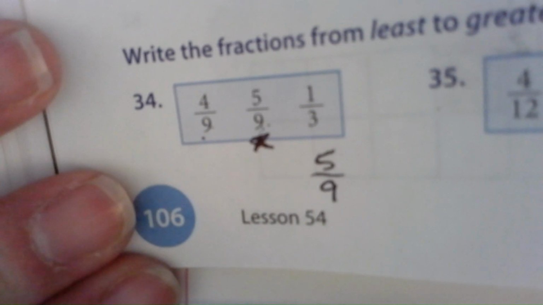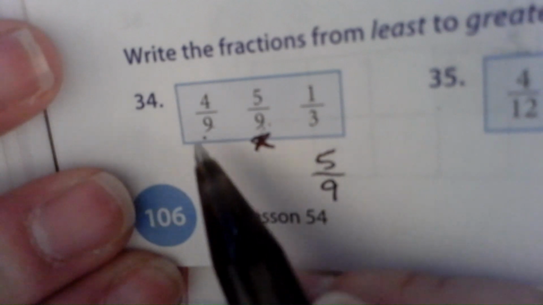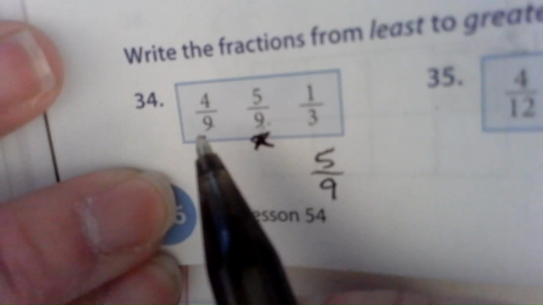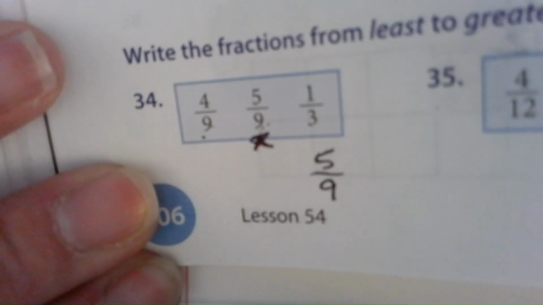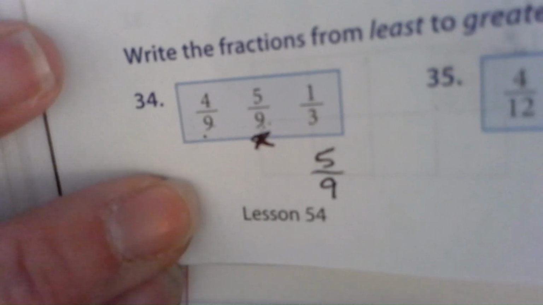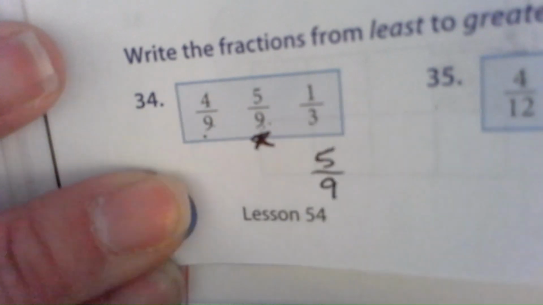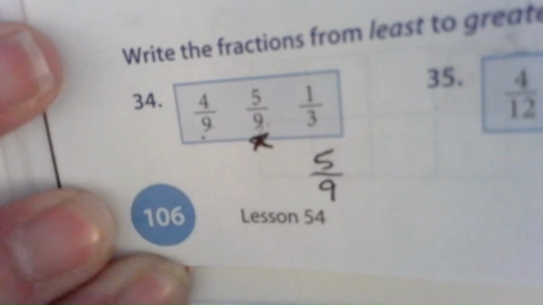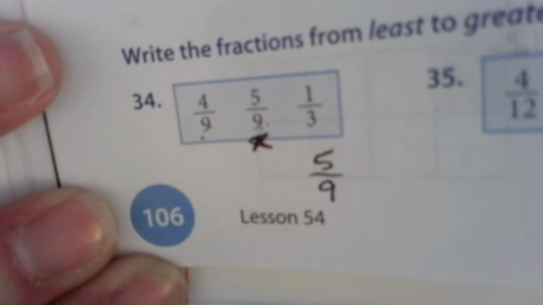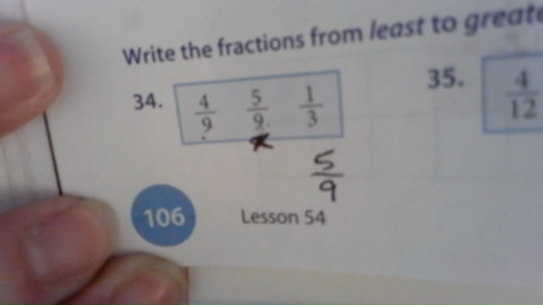So 4.5 over 9 would be half. It's weird, it's a fraction, but that's okay. So 4/9 is almost half. Half of 1/3 would be 1.5. I think that they might be equivalent. No, maybe not.